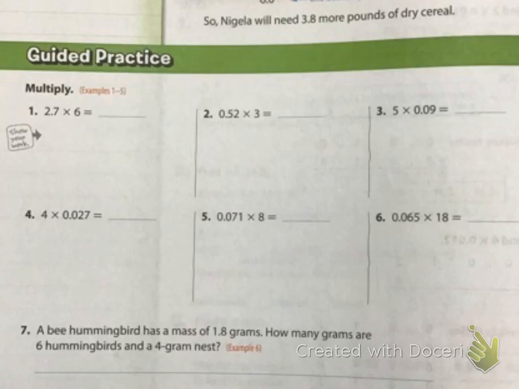Let's look at the first one and we'll do this first one together. 2.7 times 6. So I'm going to demonstrate it on the board. You can look up top. I'm going to bring my decimal point over 1 time. So at the end, I'm going to bring it back 1 time. Sometimes I like to do that as a little example. You guys see it? It's kind of light. It's pink. I'll make it purple.